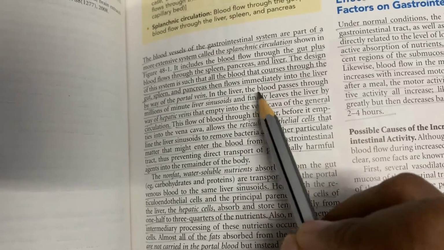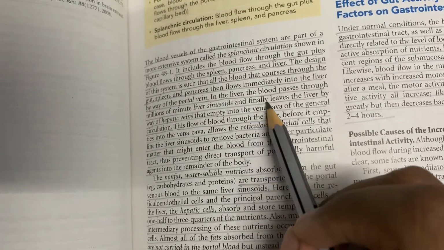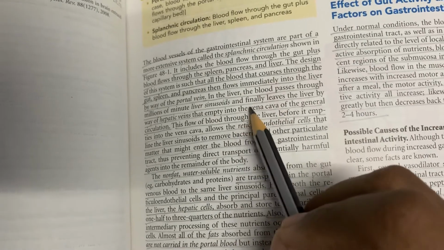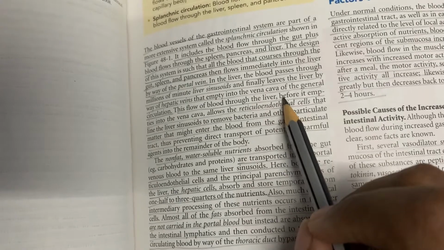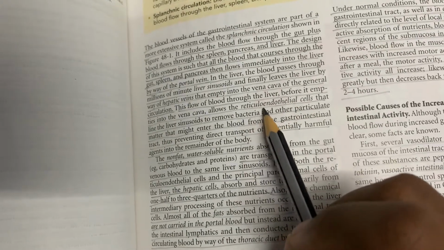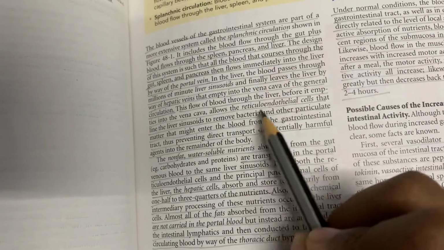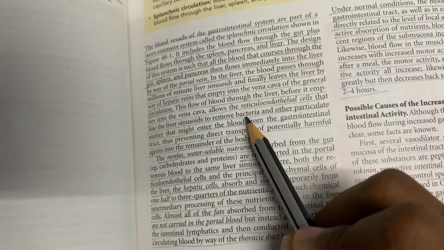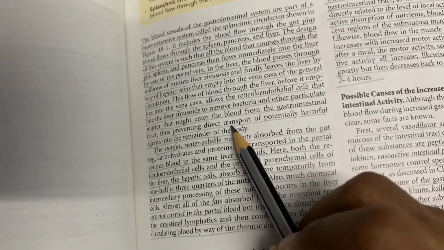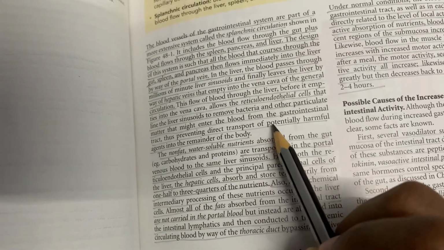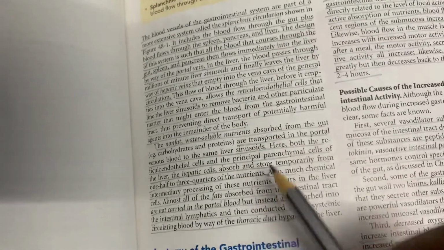In the liver, the blood passes through millions of minute liver sinusoids and finally leaves the liver by way of the hepatic veins that empty into the vena cava of the general circulation. This flow of blood through the liver before it empties into the vena cava allows the reticuloendothelial cells that line the liver sinusoids to remove bacteria and other particulate matter that might enter the blood from the GI tract, thus preventing direct transport of potentially harmful agents into the remainder of the body.